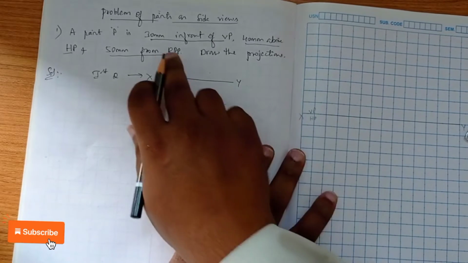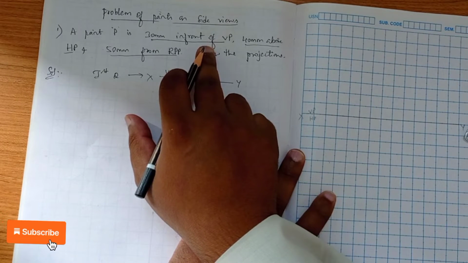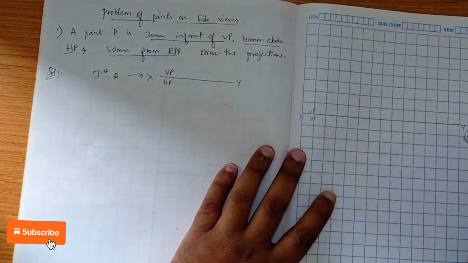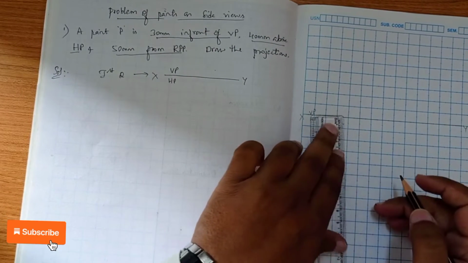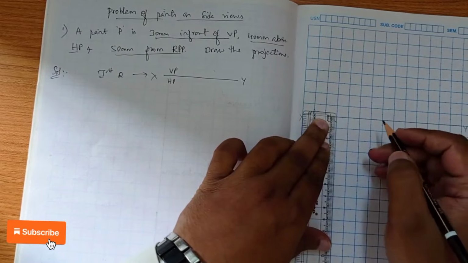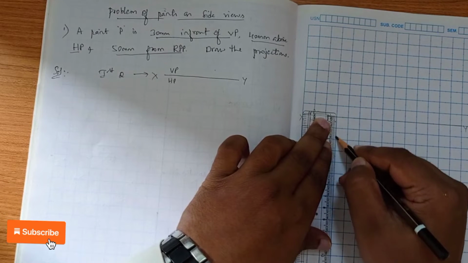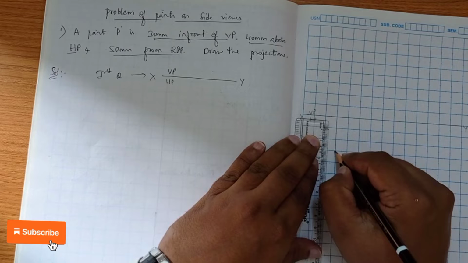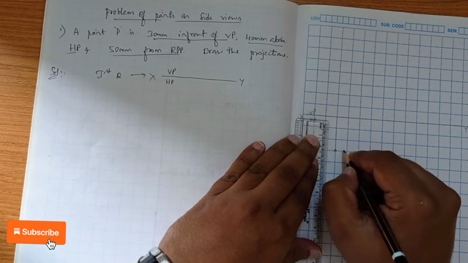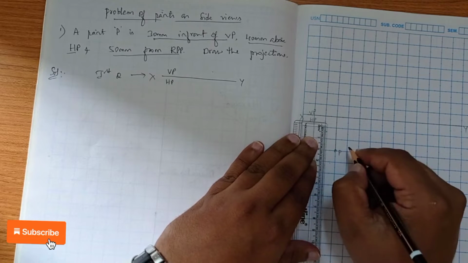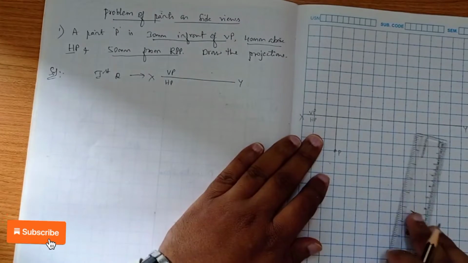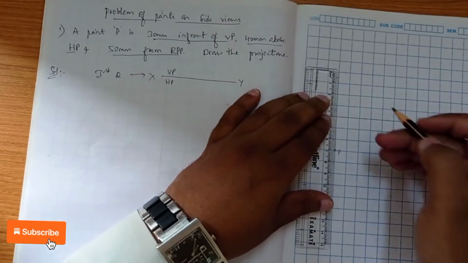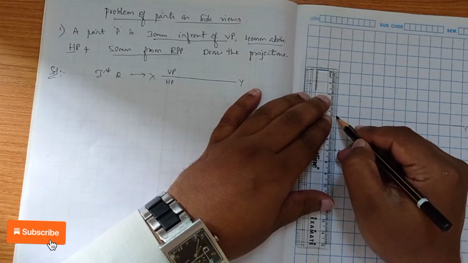So we know that 30 mm in front of VP means it is top view, and the top view is drawn in the HP plane. So 30 means three boxes, and you put a point. So that is here the top view. Similarly, 40 mm above HP means it is our front view. It is four boxes.